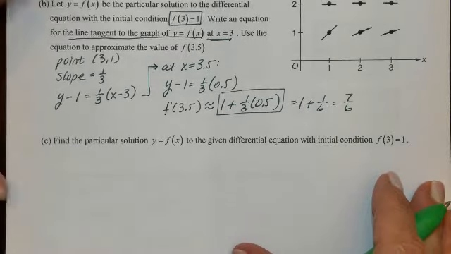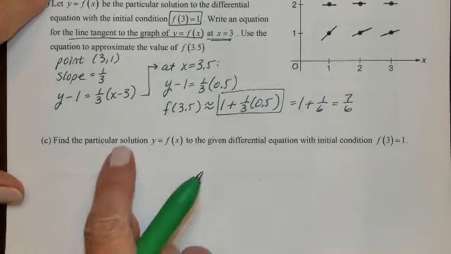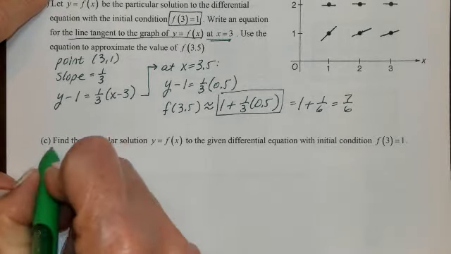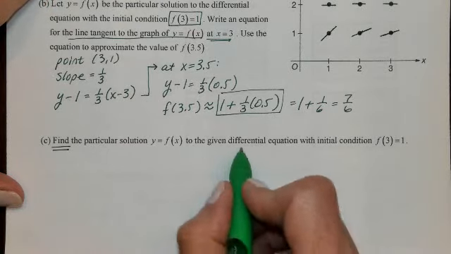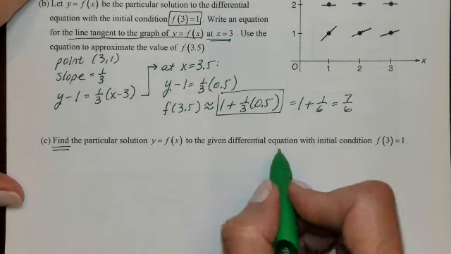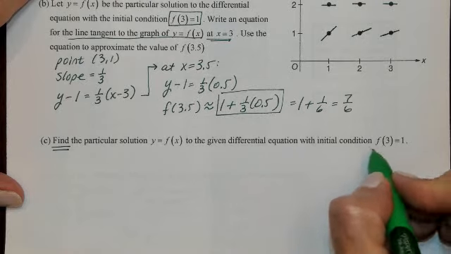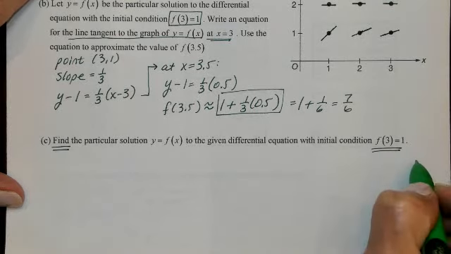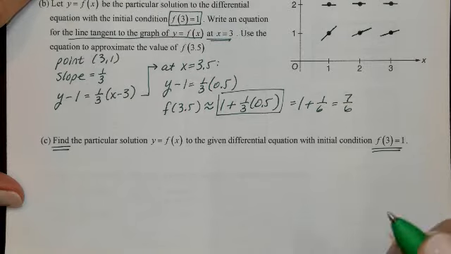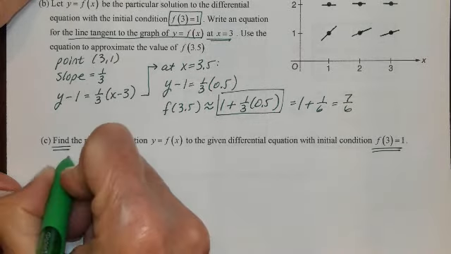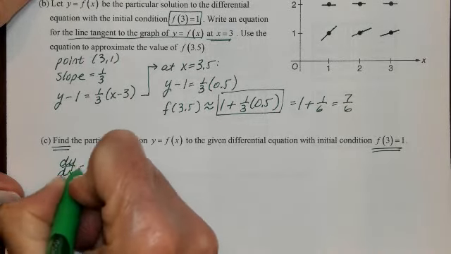Okay. Part C, find the particular solution to the given differential equation with initial condition f of 3 is 1. Find the particular solution. That's our solving a differential equation, so we need to separate and integrate.